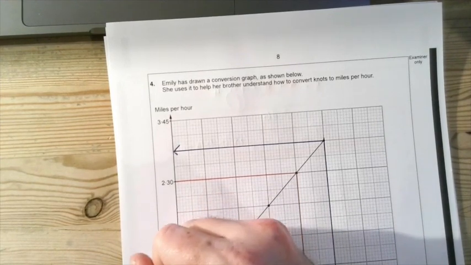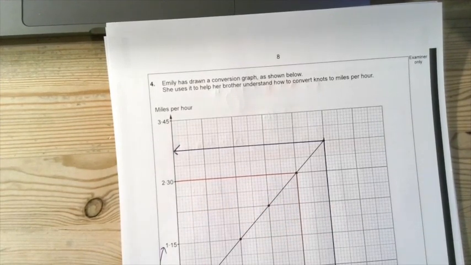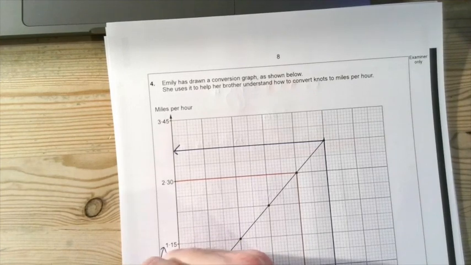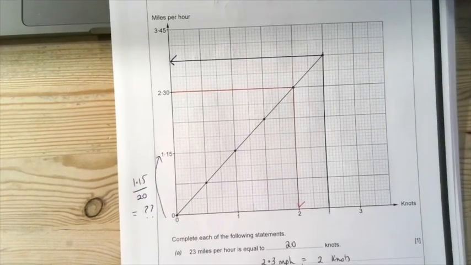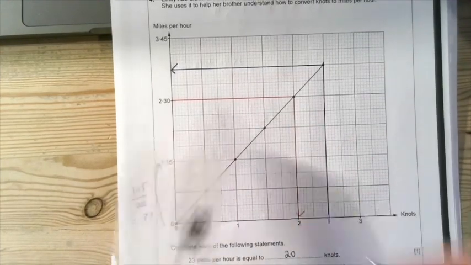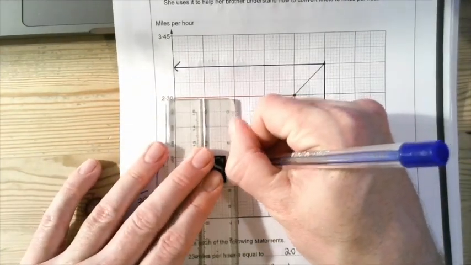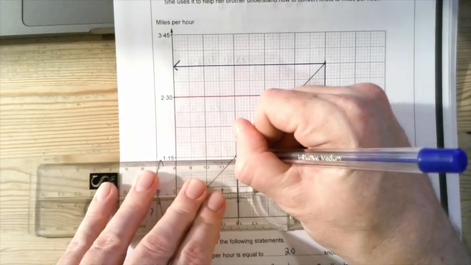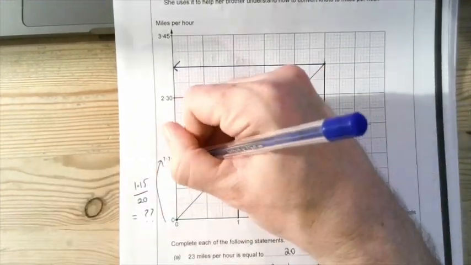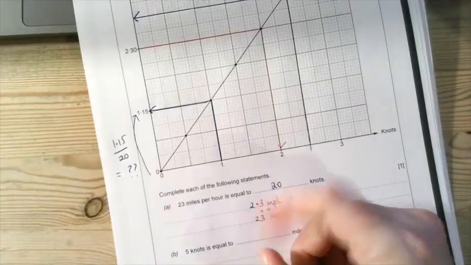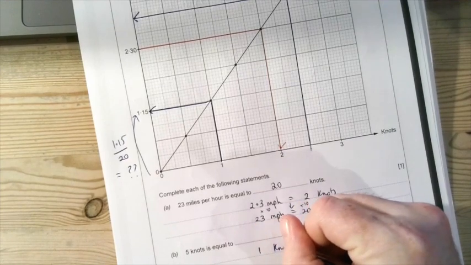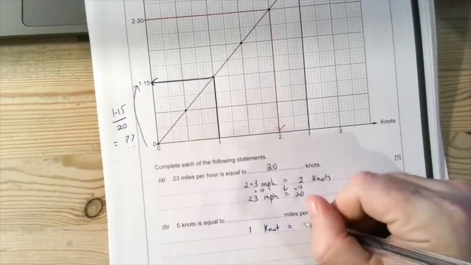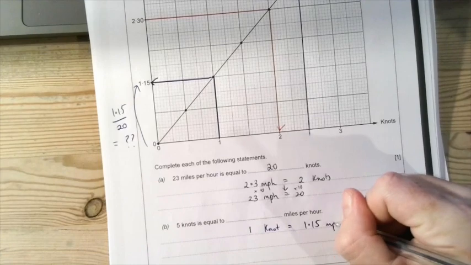My jump there, just like I did on the other question, is a jump of 1.15 in 20 little squares. What's that? Well, I don't know, and I can't easily work it out. So I'm just going to leave that one. I'm going to show you a better way. A better way for me would be to come from 1 and then go up and work out that is 1.15. Okay, so I'm going to make the statement that 1 knot is equal to 1.15 miles per hour.